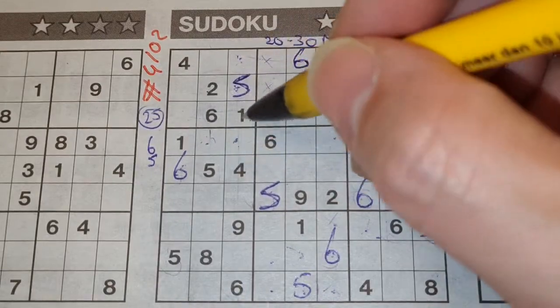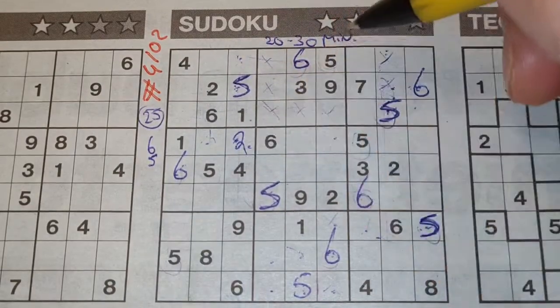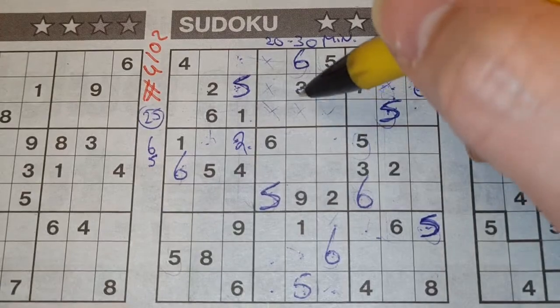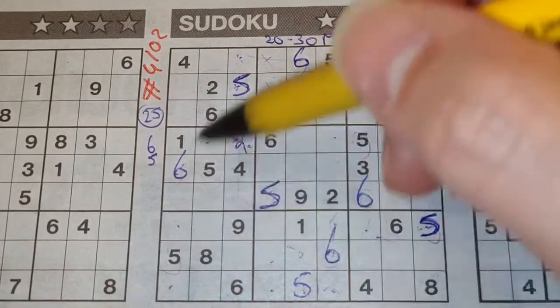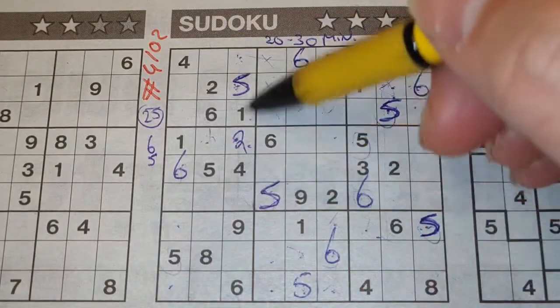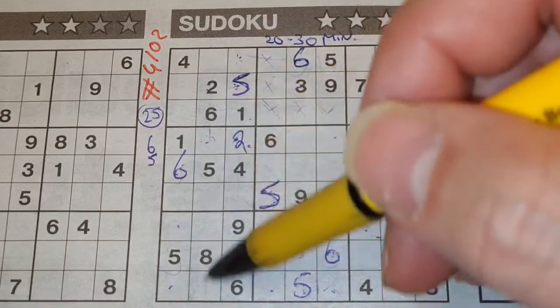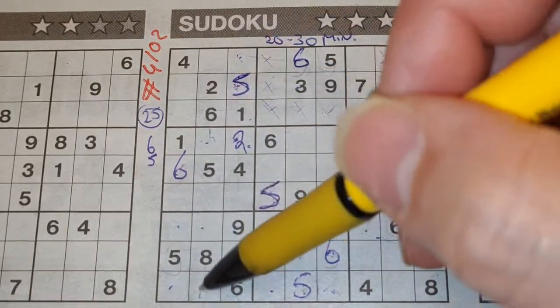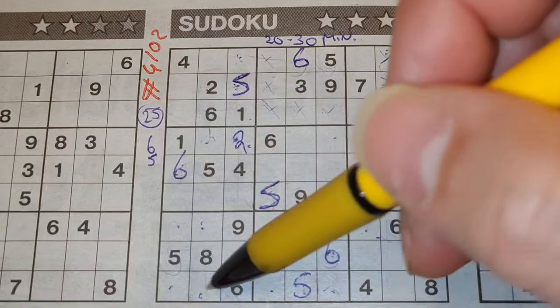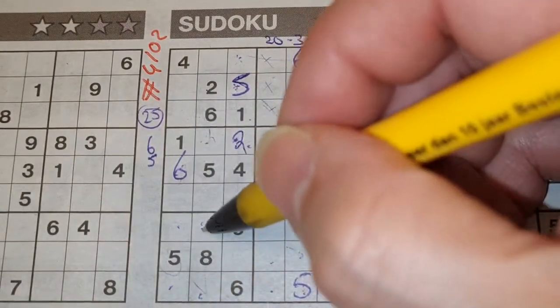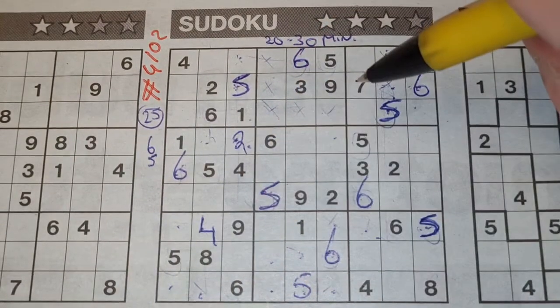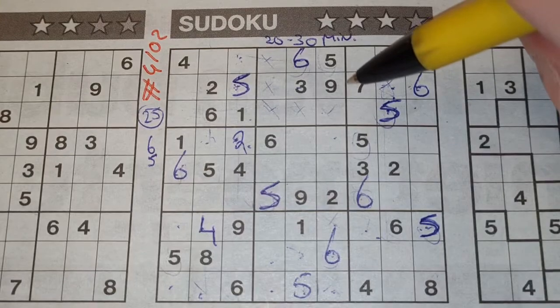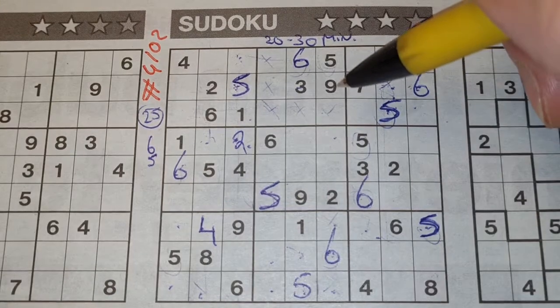You see there 2, no 2 there, 2 should be here. 4 in the first column, 4 in the third column. So the column between, the second column, only 2 places left for the 4 should be here or there. You see there 4, no 4 there, 4 should be there. Alright.